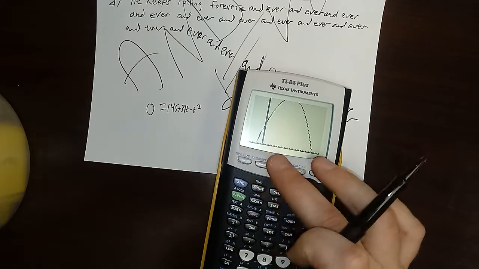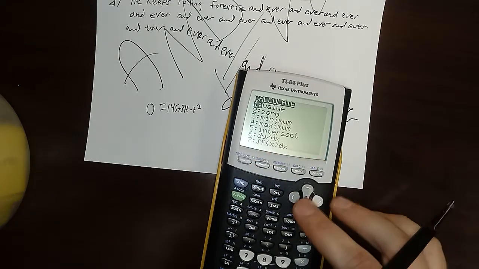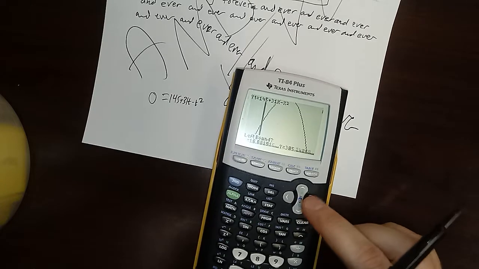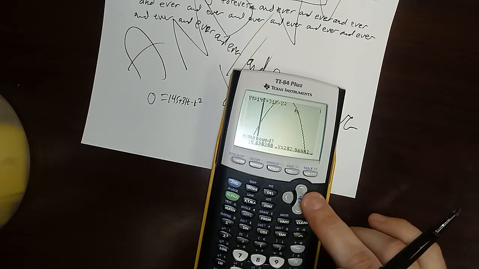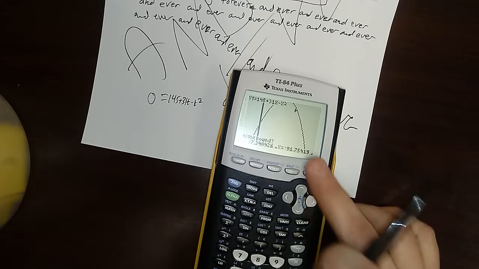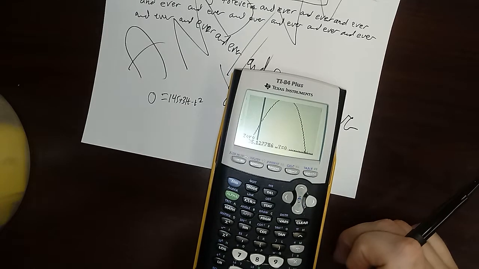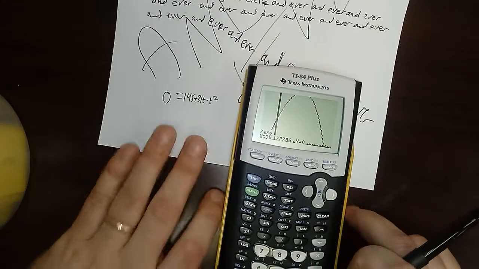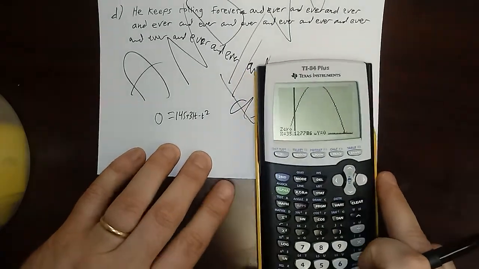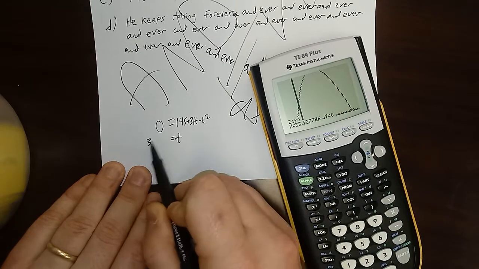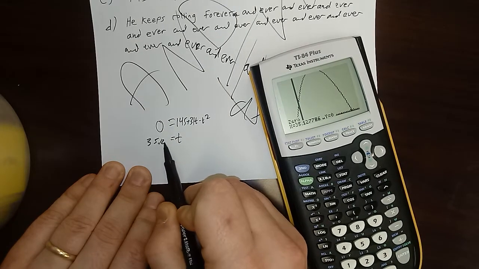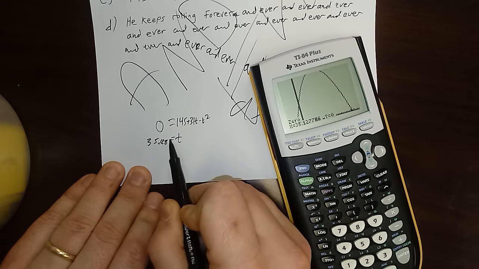So I'm trying to find out when he hits 0. So left bound, okay, there's my left bound. Now right bound, and I got that it equals 0 at t equal to 35.128.